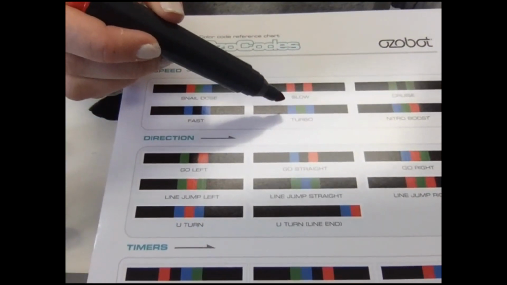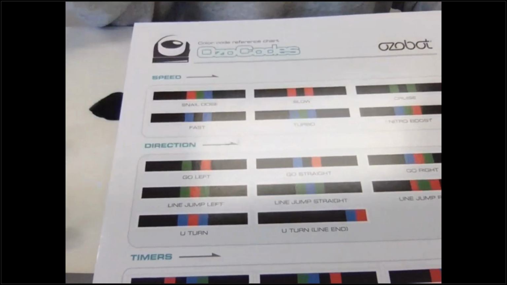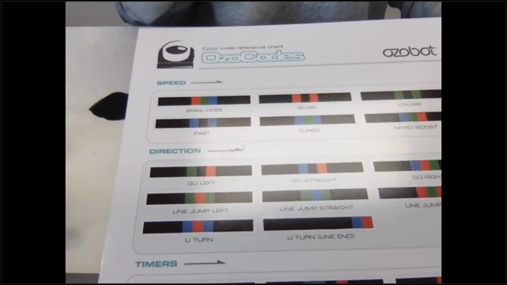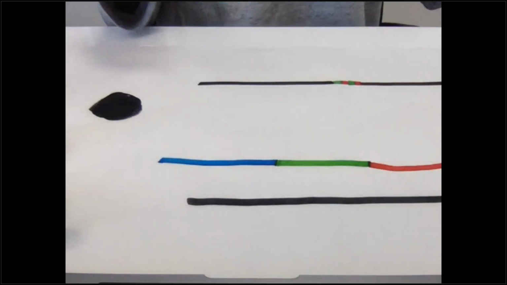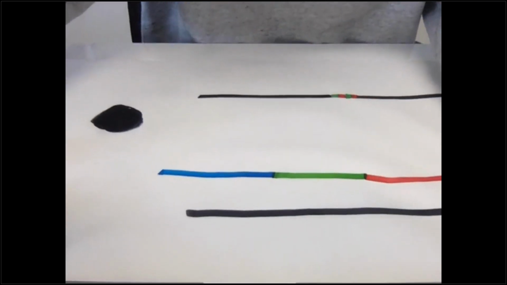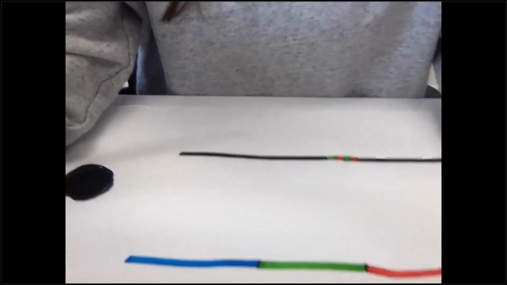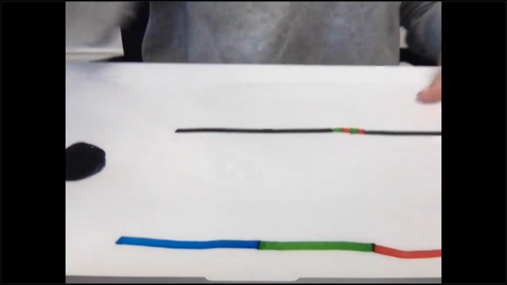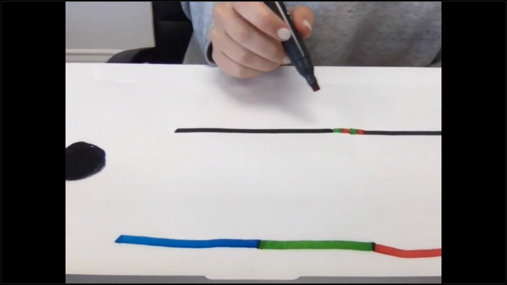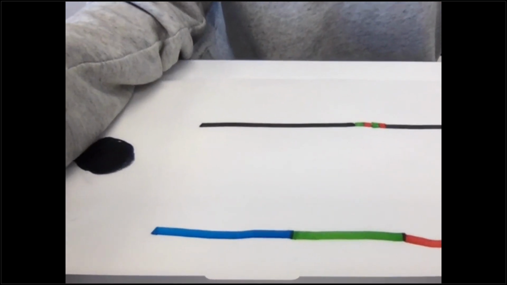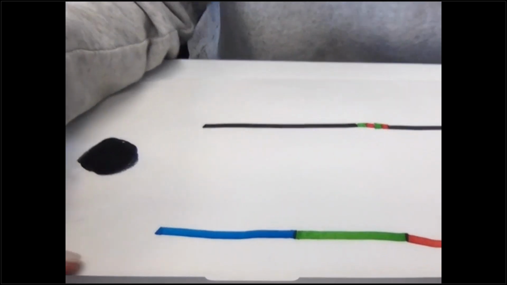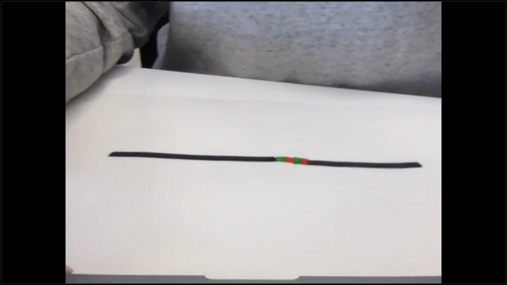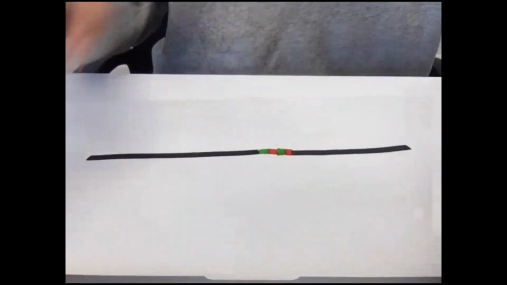Here is a turbo code. If I draw blue, green, blue, then the Ozobot is going to speed up. It's going to go at a turbo speed. I've already drawn a code, and let me scooch my computer up a little bit so you can see it a little better. So this right here is one of the students' favorite codes. It's actually the tornado code, or backwards a spin code.